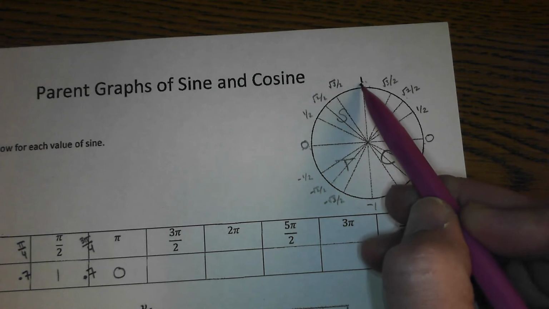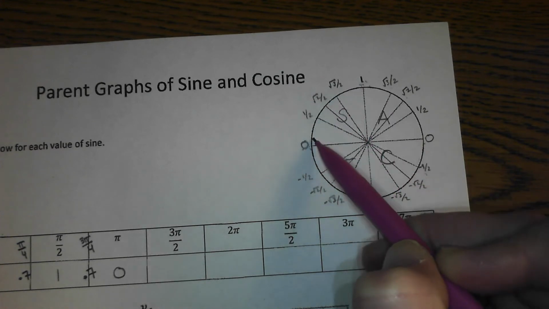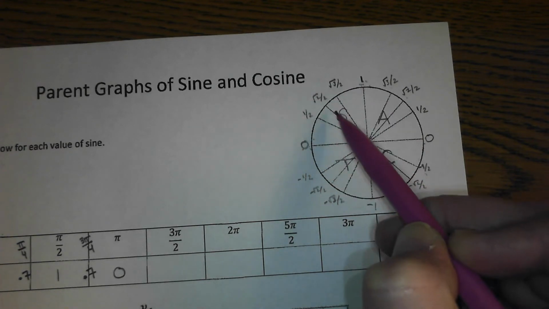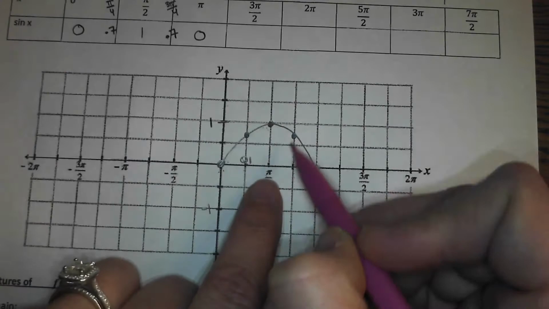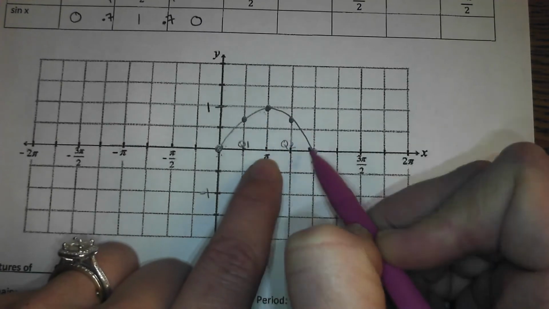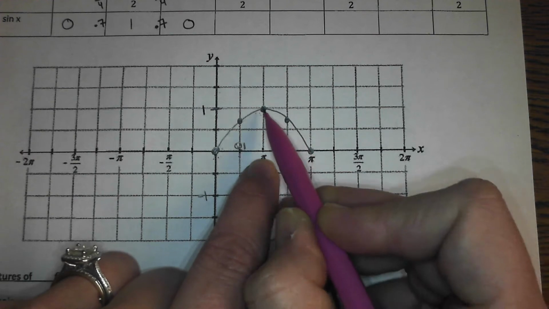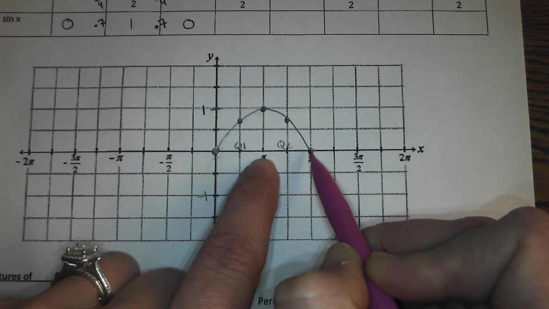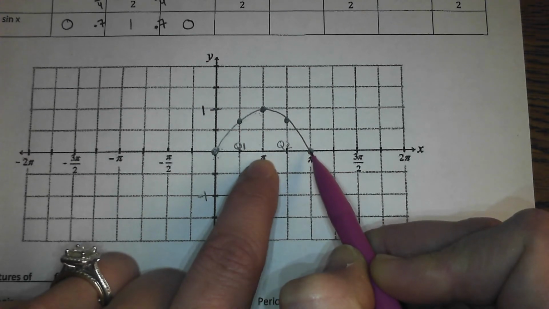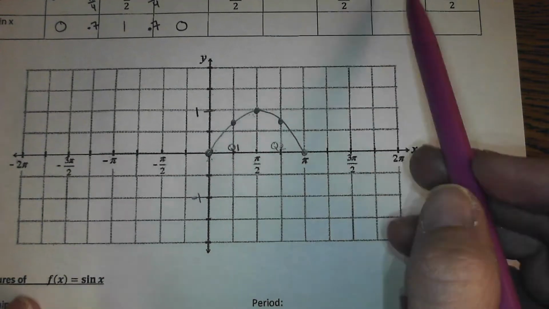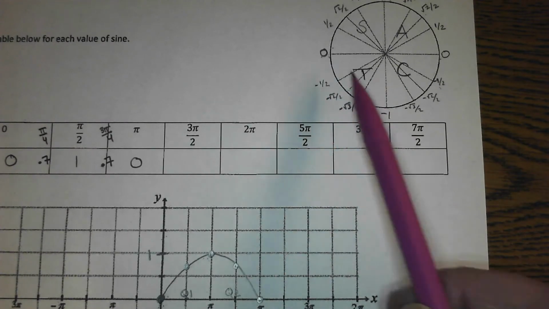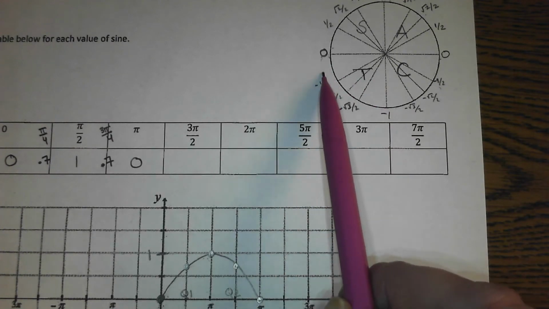Then what does it do in the second quadrant? Starts decreasing, but it's still positive numbers, right? So we're still in quadrant 2, we're still above the x-axis because we still have positive sine values, but it's decreasing back down to 0. Follow? Okay? Then when we get to quadrant 3, our values are negative, and are these numbers increasing or decreasing?